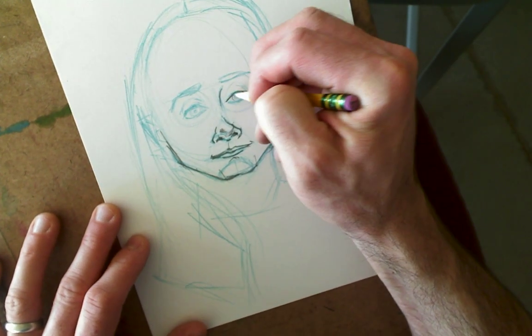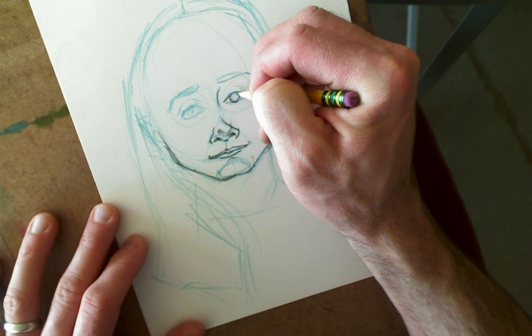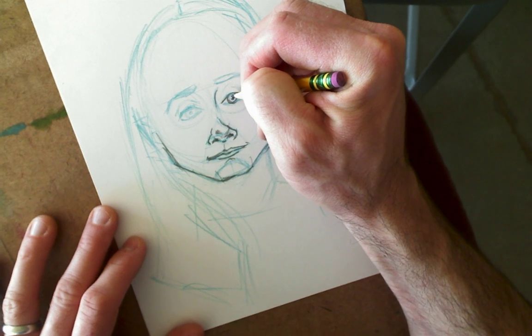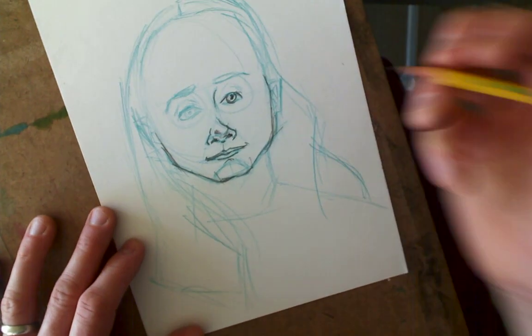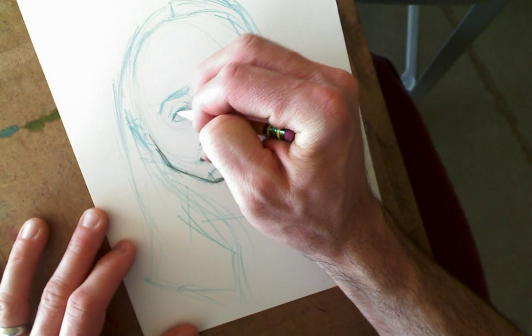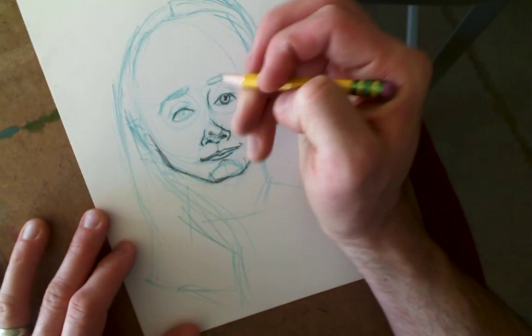So the expressions changed a tiny bit. I'm trying to give her a little bit more of a sense of the hopefulness that I see in her face. Like, I hope that this drawing comes out. I think at various times there's more of a relaxed quality to the face.